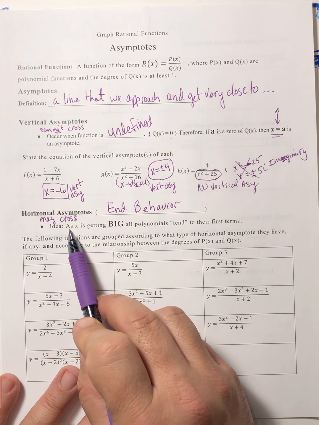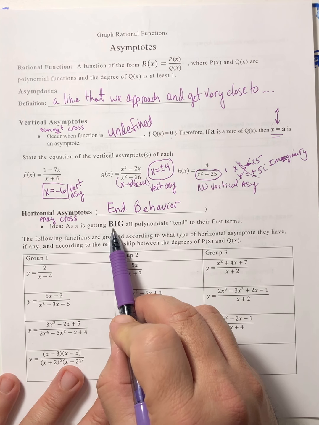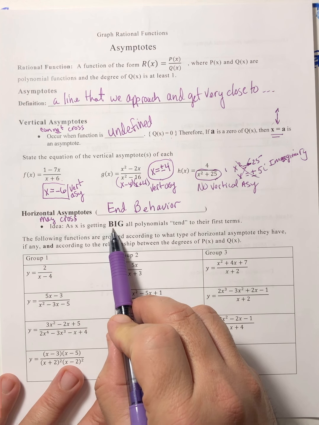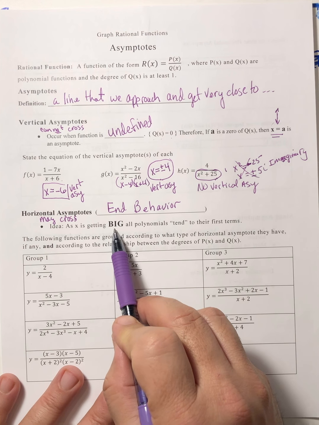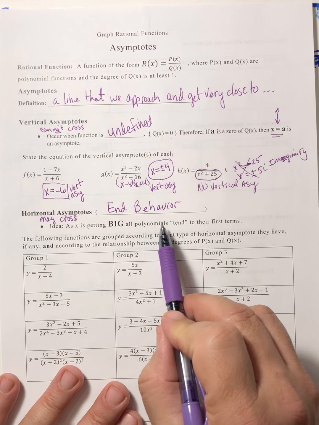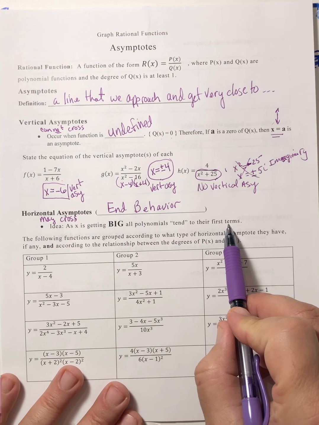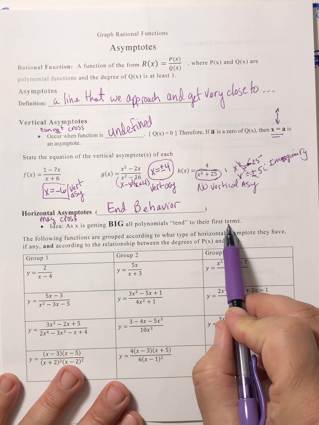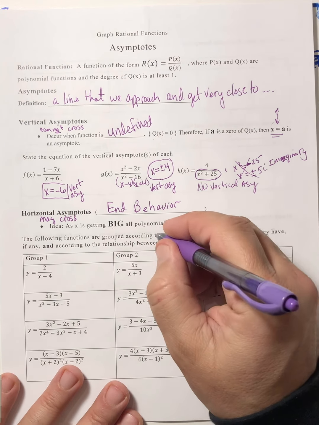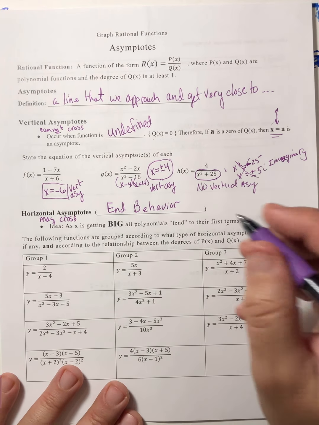The idea is this: as x is getting big, and I mean very, very big, as x gets closer and closer to infinity, all polynomials tend to their first terms. So then we're asking ourselves, what happens to the y value?